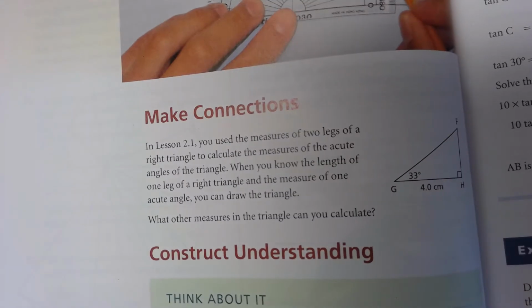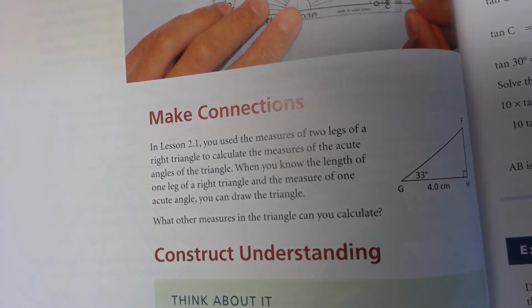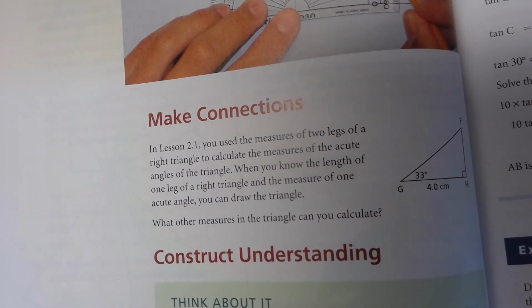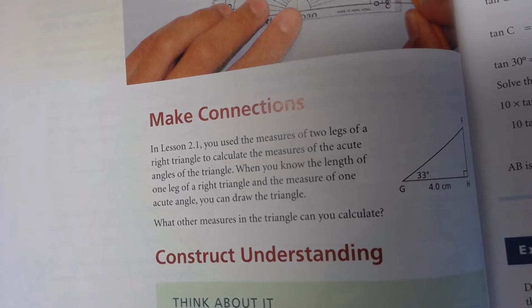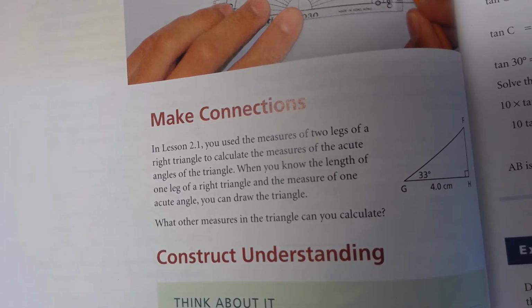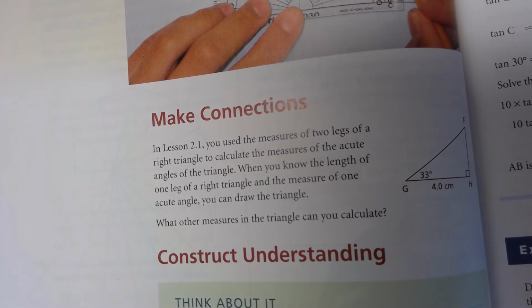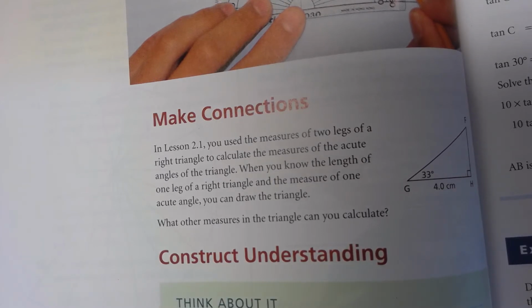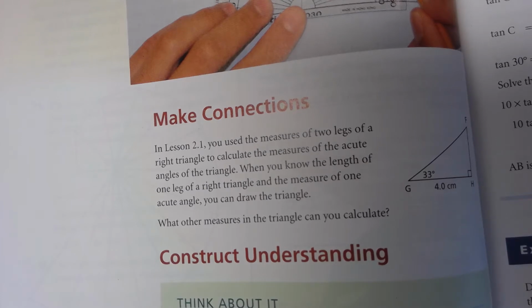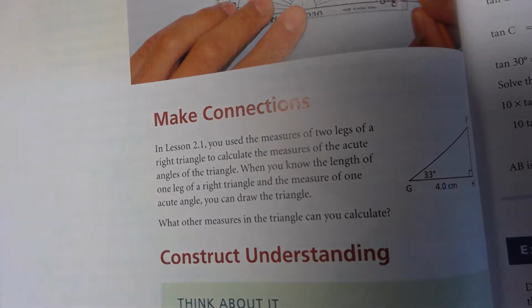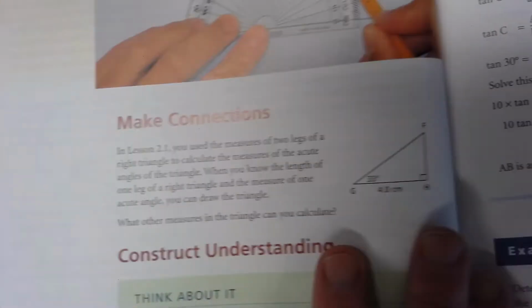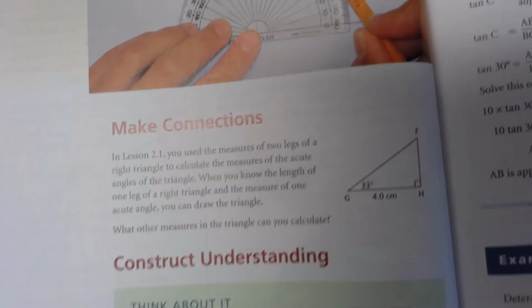So, let me just sketch this triangle right here to show you how that's done. So I'm sketching the triangle on page 78.